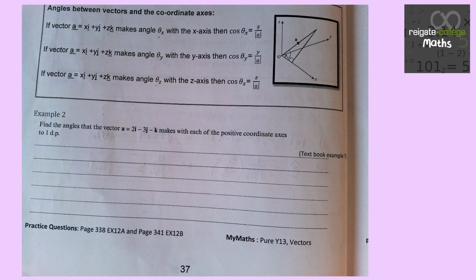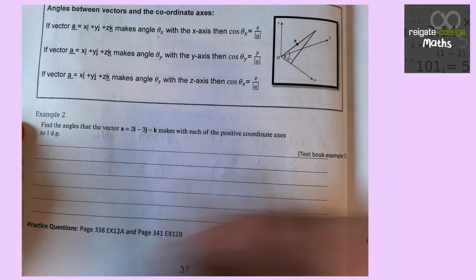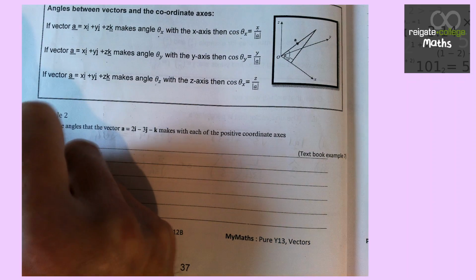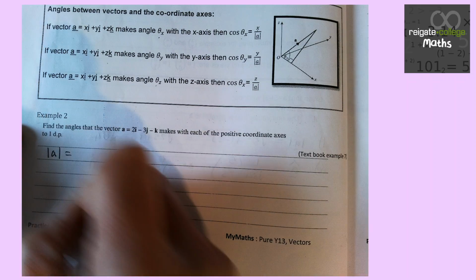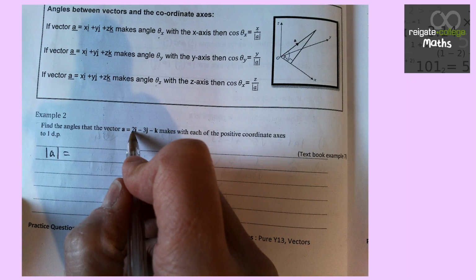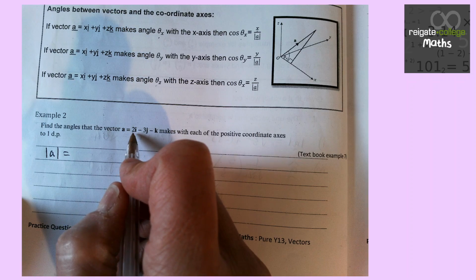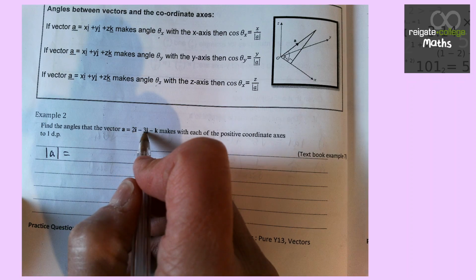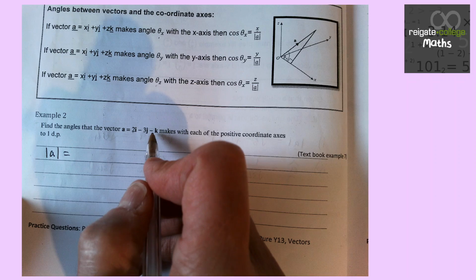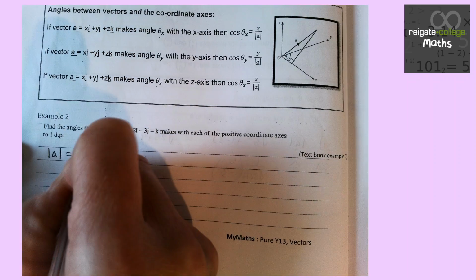So first of all, we're going to have to find the modulus of a. So modulus of a is equal to square root of 2 squared plus 3 squared plus 1 squared. Well, that's 4 plus 9 is 13 plus 1 is 14, so it's root 14.